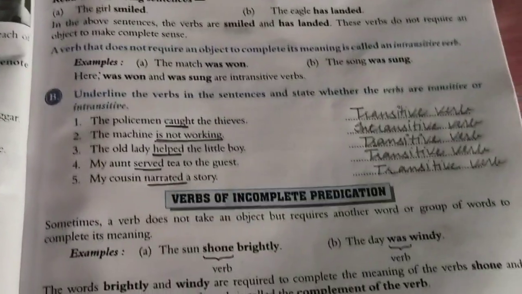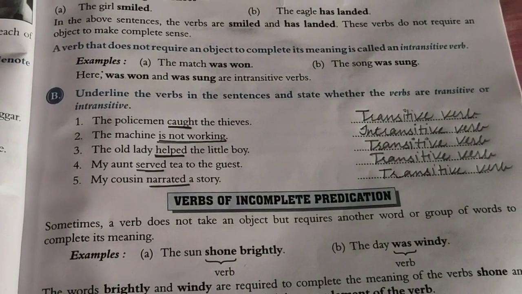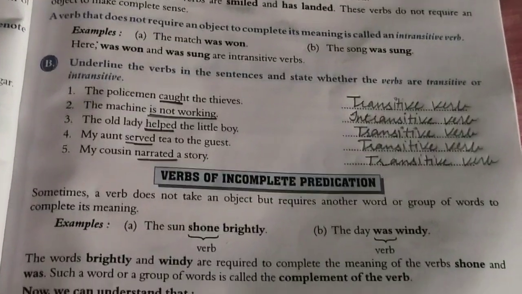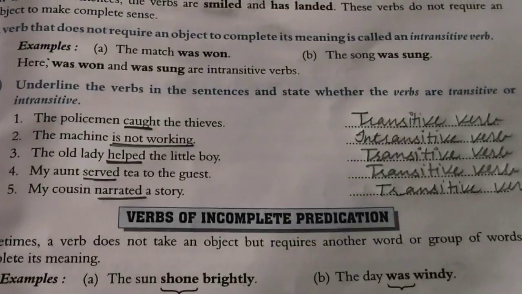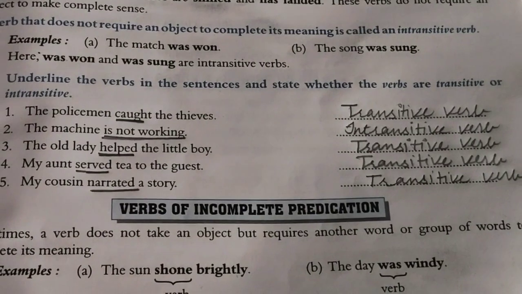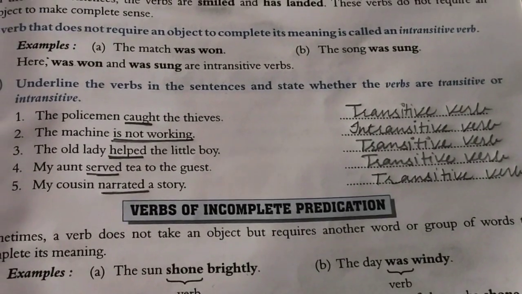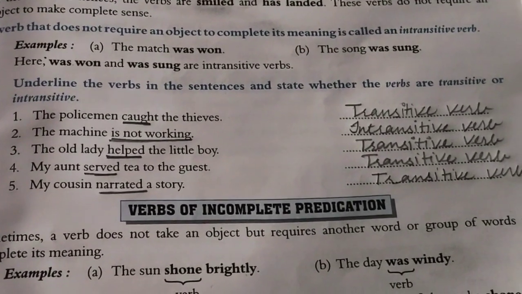Okay, let's see the next exercise, exercise number 2, exercise B. What the exercise says: underline the verb in the sentence and state whether the verb is transitive or intransitive. The sentence is, the police caught the thieves. So what is the criteria here? What is transitive? After the verb there should be an object.